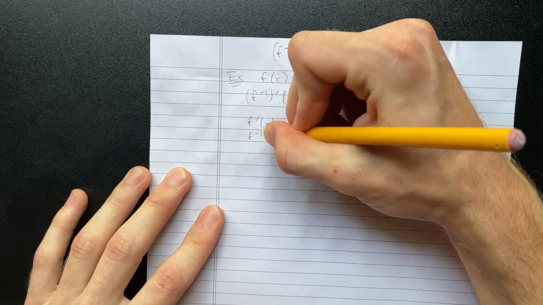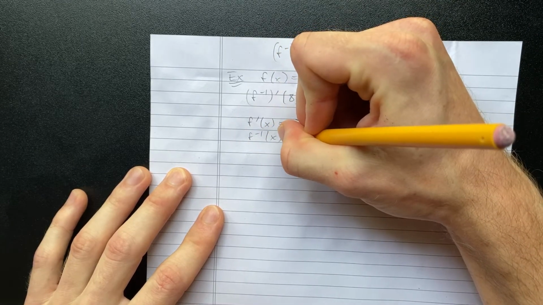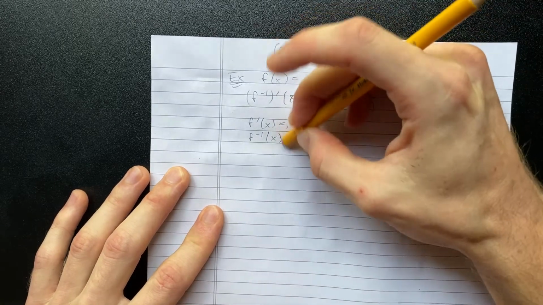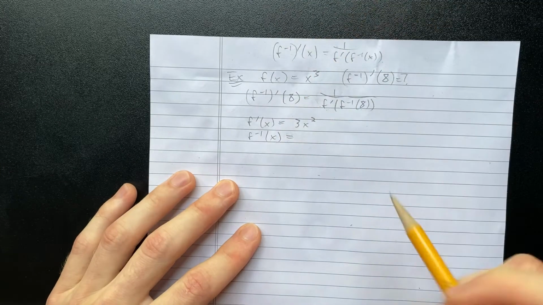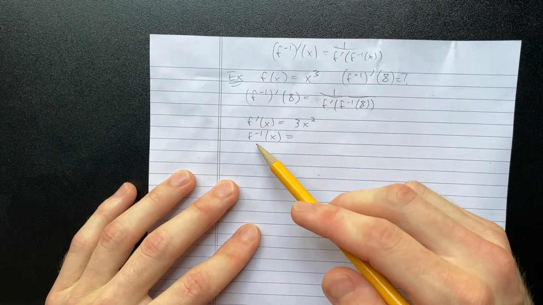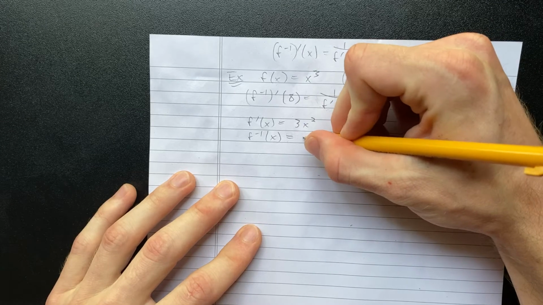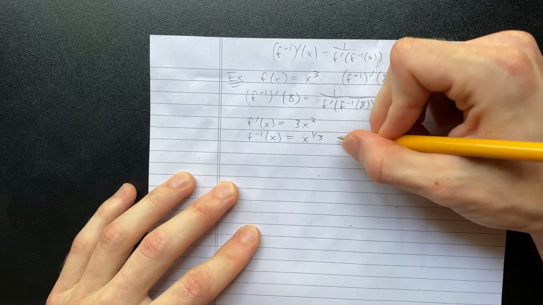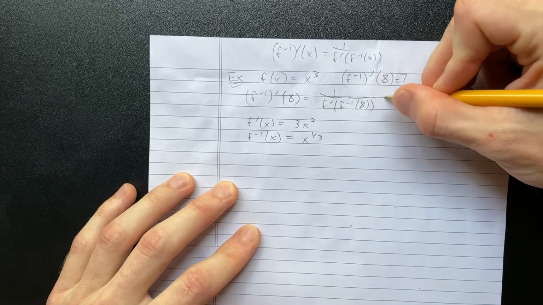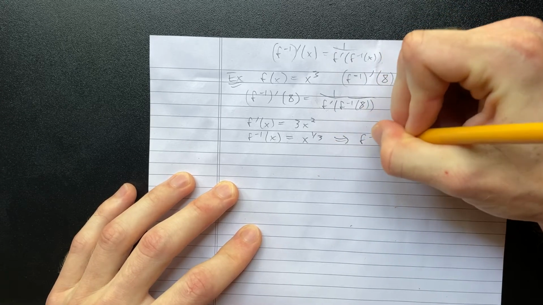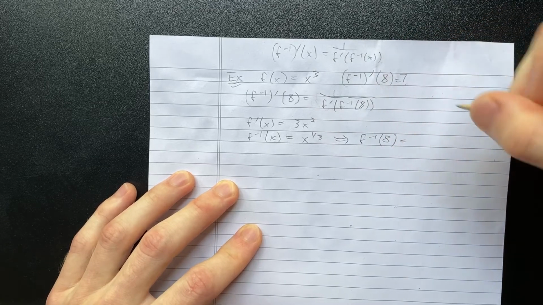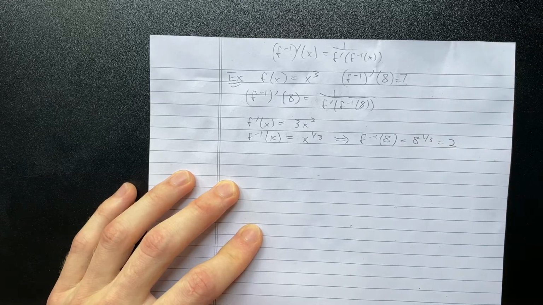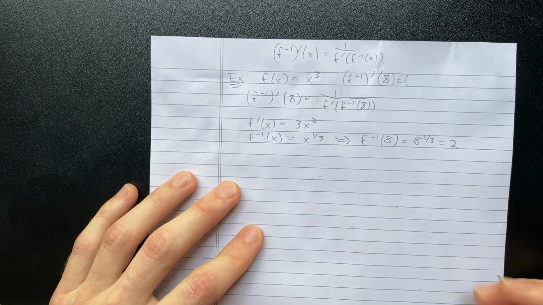What about f inverse? We need to know what is f inverse of x. To do that, we can write down what it is immediately. Our function is x cubed. We saw many times before, f inverse of x is going to be x to the 1/3 in this example. So therefore, f inverse of 8 is equal to 8 to the 1/3, so the cube root of 8, which is just 2, right? Because 2 cubed is equal to 8.